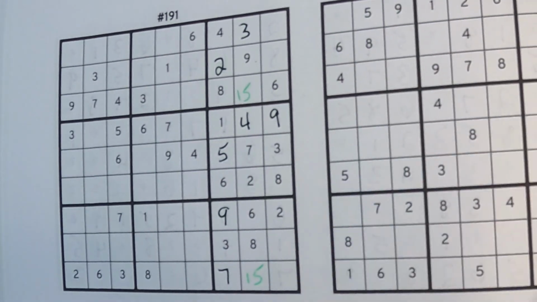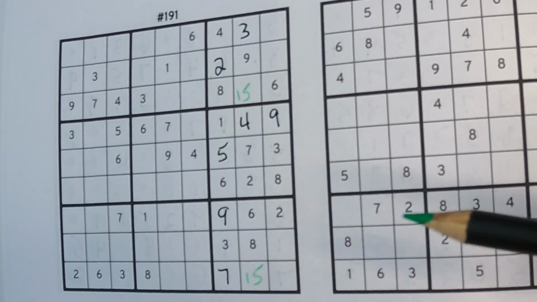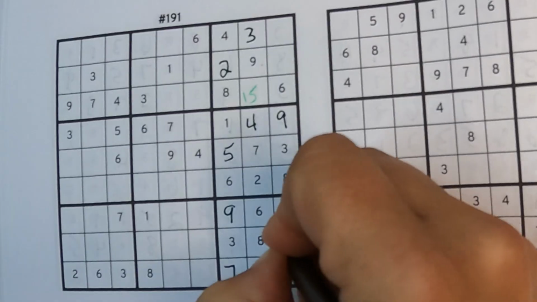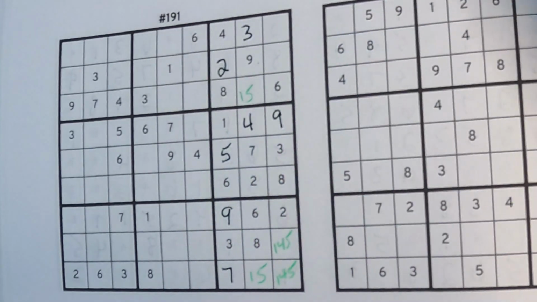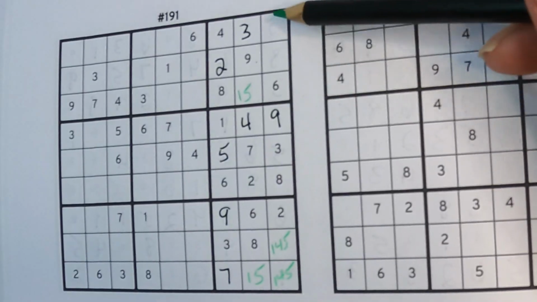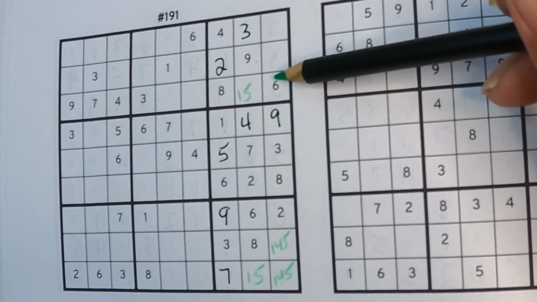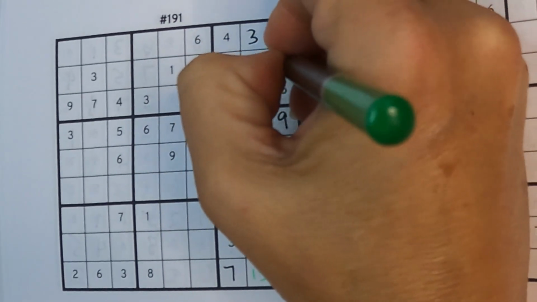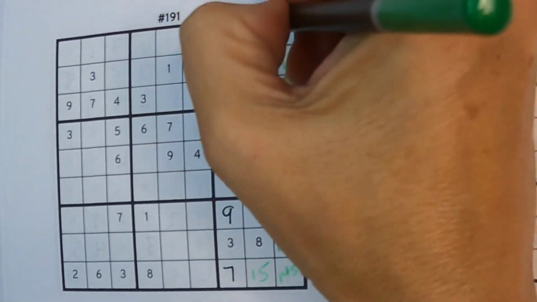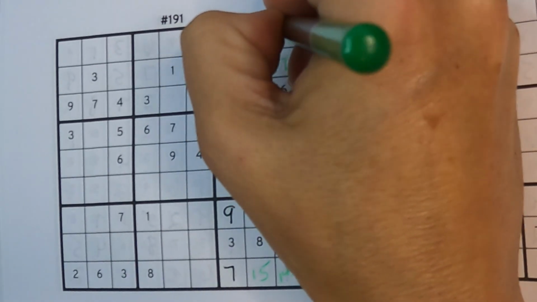For this box now, we're missing 1, 4, and 5, and I don't see any help. So 1, 4, 5. For this box, we're missing 1, 5, and 7. We've got a 1 here, so 5, 7, and no help here. 1, 5, 7.